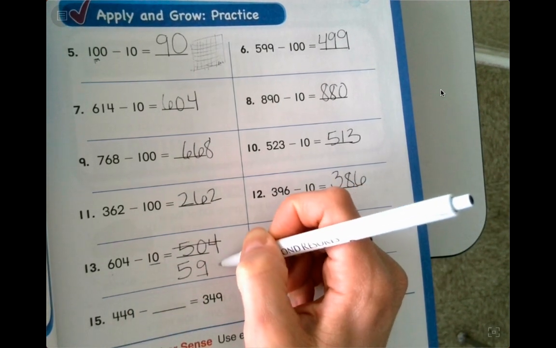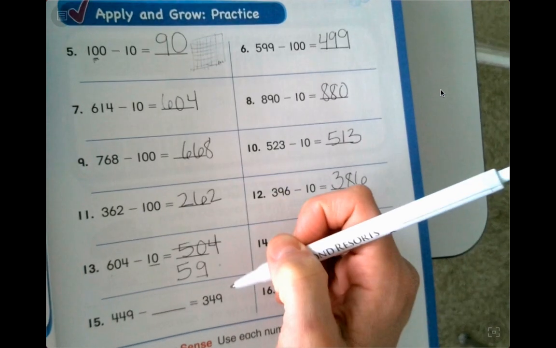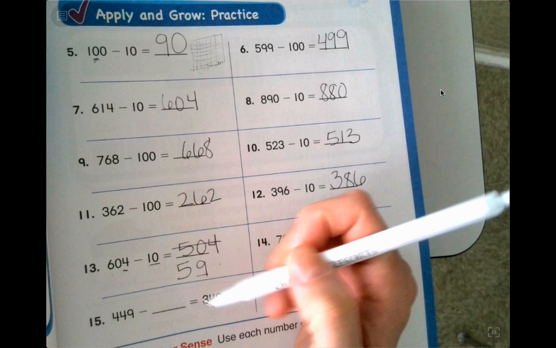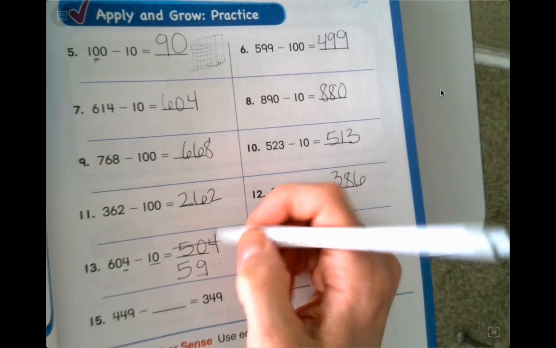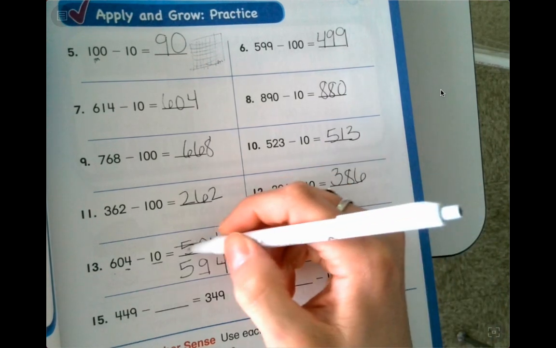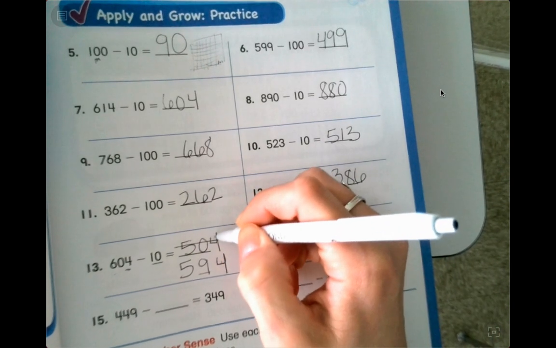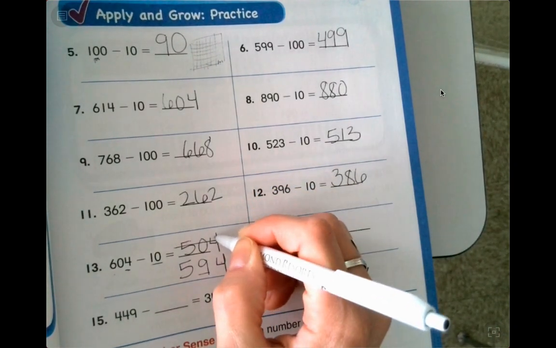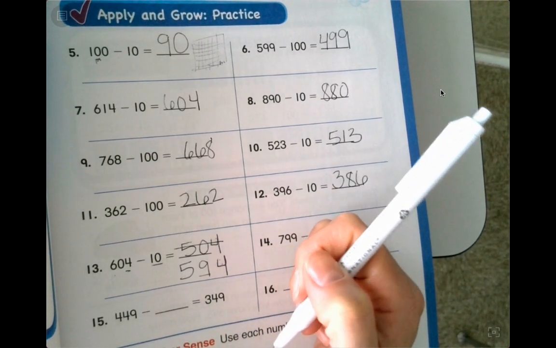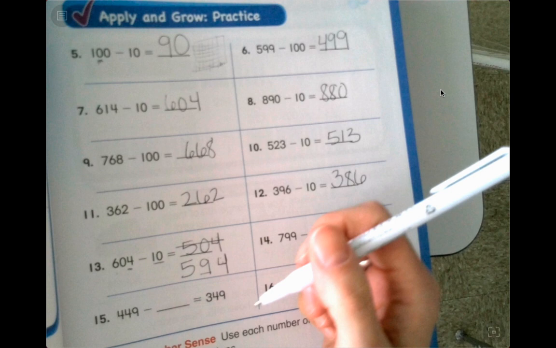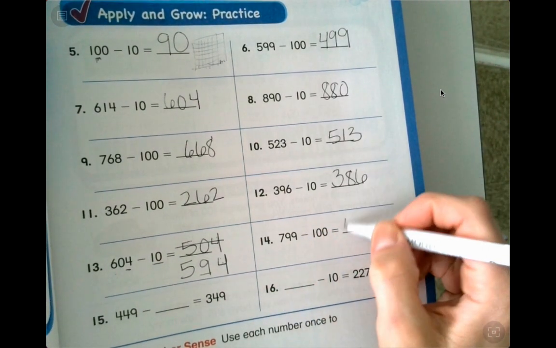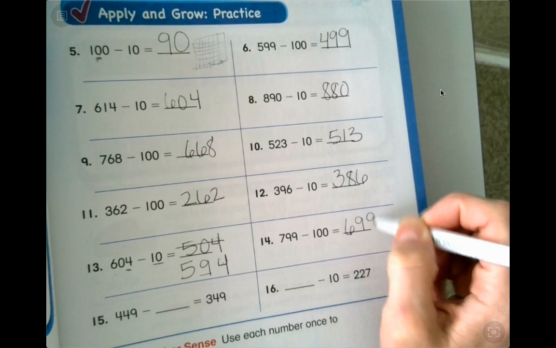And your ones place does need to stay the same. So what's our ones place? 4. You're going to keep your 4. So that one's a little tricky because 504 is not the answer. 594 is my answer. And then number 14, you should have had 699.